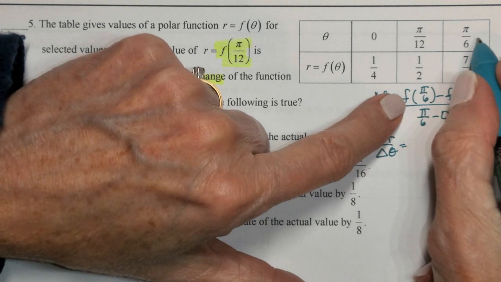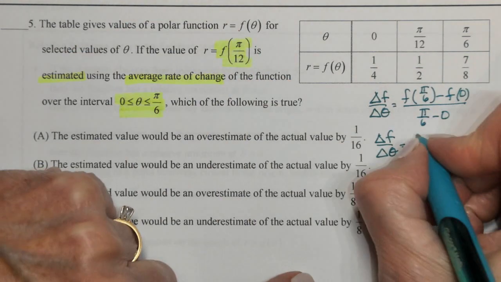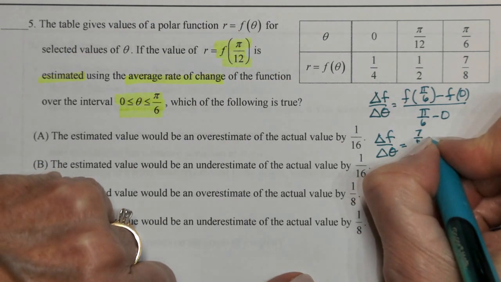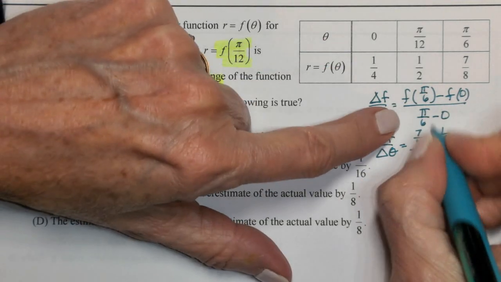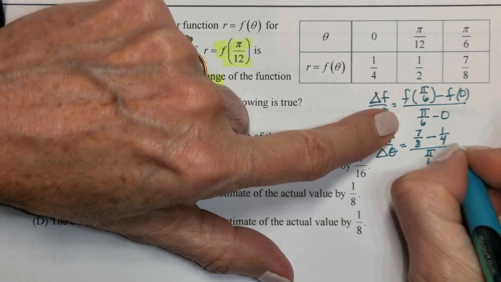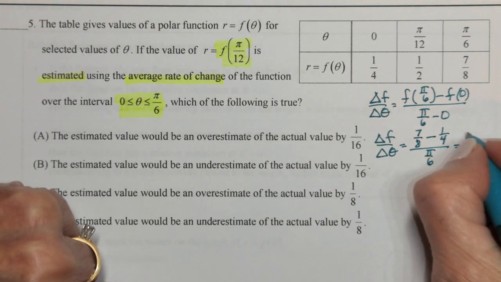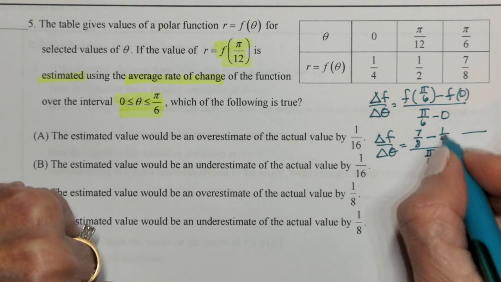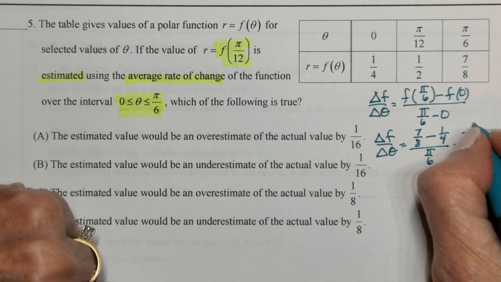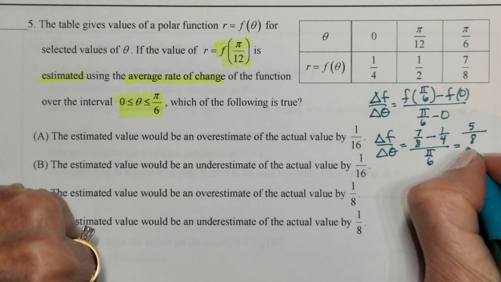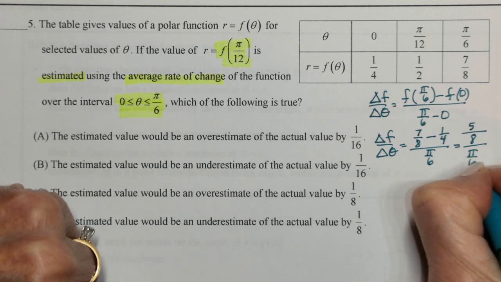F of pi over 6, I can get straight from the table. I don't have to figure it out. It's just right there. F of 0 is 1/4, divided by pi over 6. Common denominator. 1/4 is 2/8. 7/8 minus 2/8 is 5/8 divided by pi over 6.